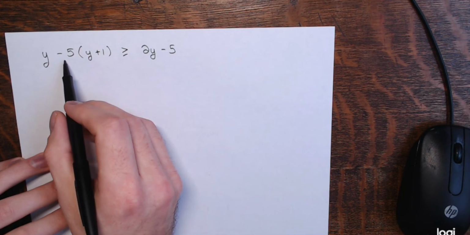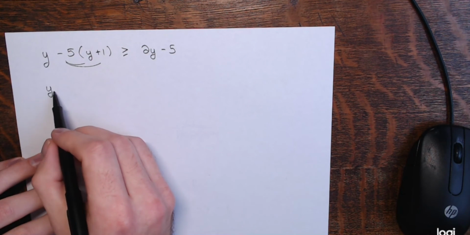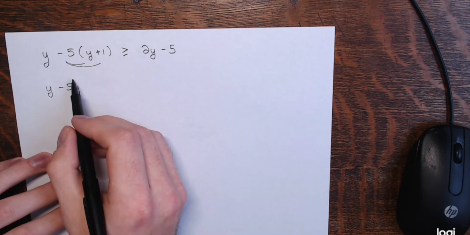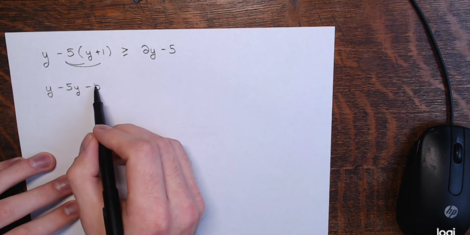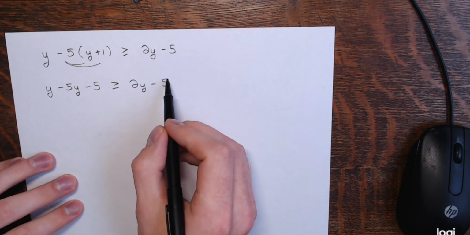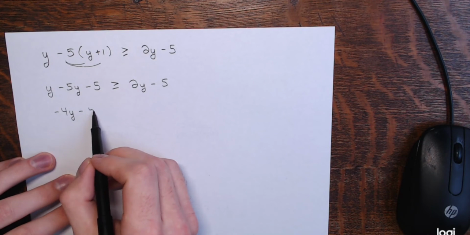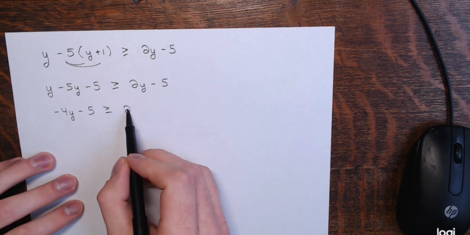And here I'm distributing the negative 5 to clear the parentheses, so we have y minus 5y minus 5 is greater than or equal to 2y minus 5. This is negative 4y minus 5 is greater than or equal to 2y minus 5.